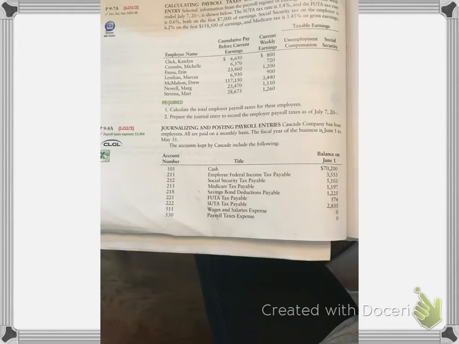In this video, we're going to work problem 9.8a together. 9.8a is on pages 344 and 345 of your textbook. It's work paper 295, 296, and 297.